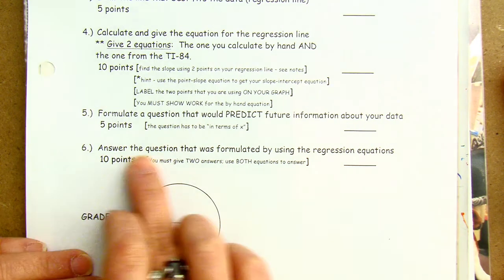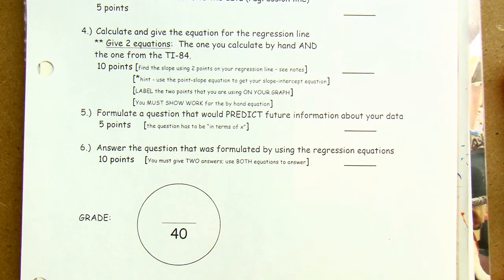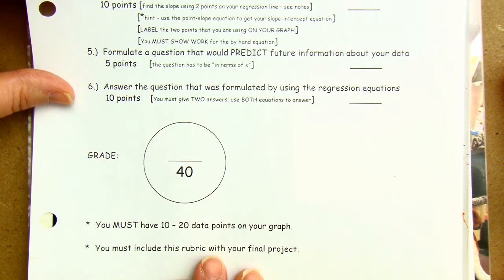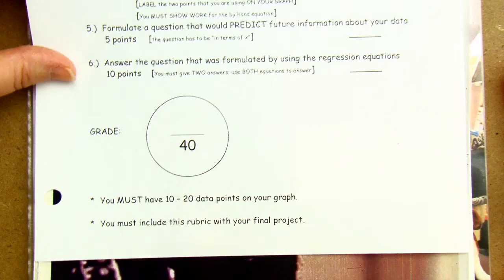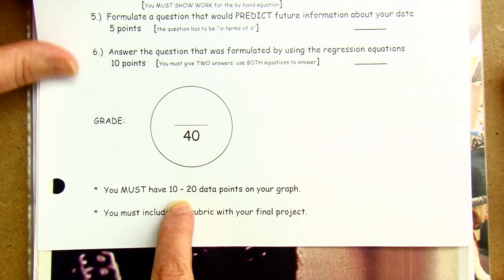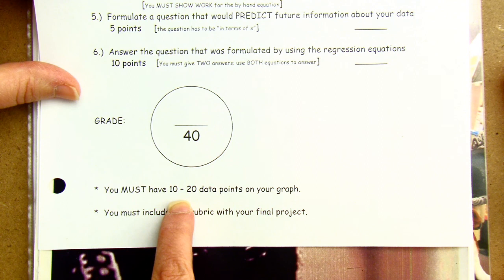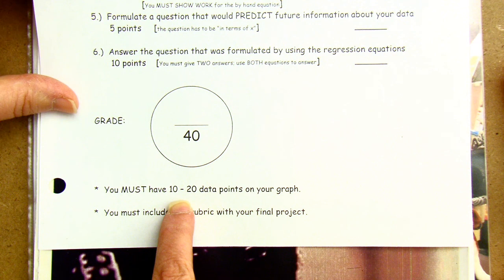You're going to answer the question twice. Once with your by-hand equation and once with your calculator, putting it in trace mode. This assignment is worth 40 points. You must have 10 to 20 data points on your graph. Okay, so the more points you have, the better regression analysis you are going to have.